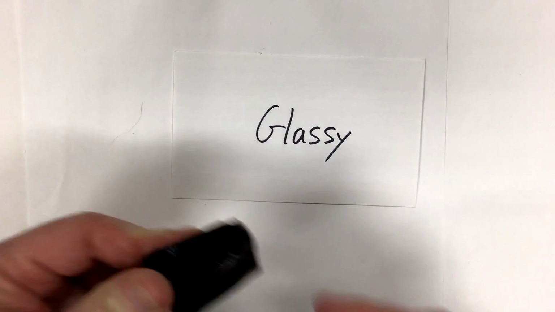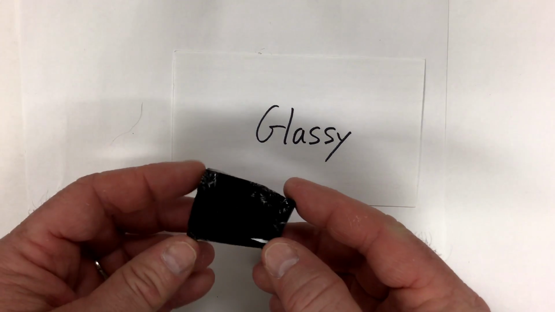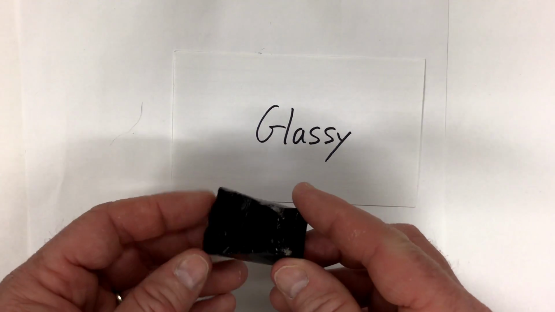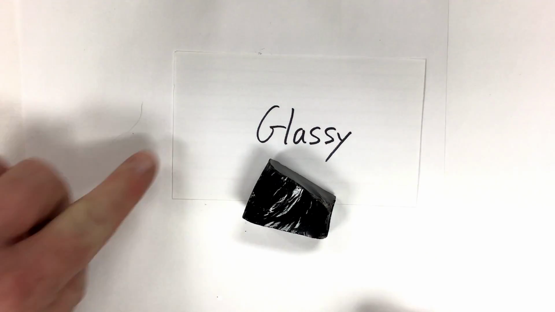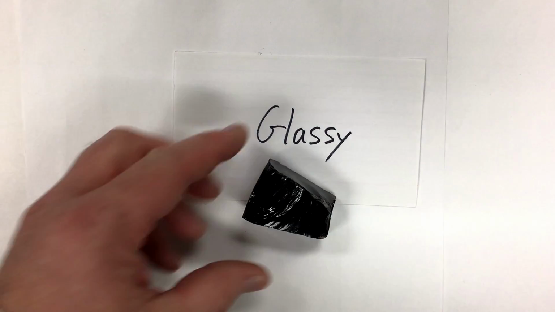They're small. And glassy is going to look like a piece of glass. Most of you should know what the black volcanic glass is. Again, I'm not going to tell you because we'll do this as part of the test, but this is glassy.